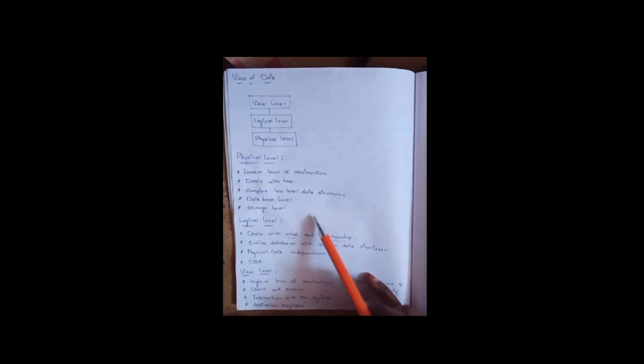Logical level. We know the physical level deals with storage, and this logical level deals with what data are actually stored and what's the relationship among the data stored. So the logical level describes what data are actually to be stored in the database and the relationship among the data. For now, just understand this level. The logical level deals with what data are stored, while the physical level deals with how the data are stored.